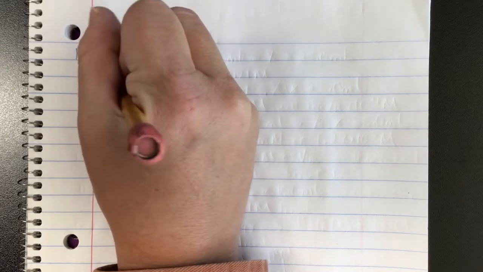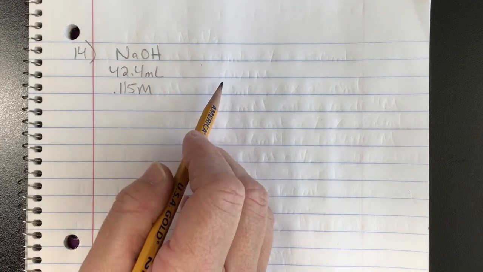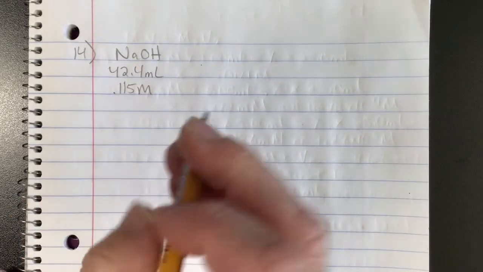Okay, and 2 more. Number 14. They give us a balanced equation there. Everything is just a 1-to-1 ratio. And this question is asking for the grams of acetic acid, and it gives us the information for sodium hydroxide. So we have 42.4 mils, and we have 1.115 molar. We're going to grams of acetic acid, so we can use this to go to moles, do a mole-to-mole ratio to acetic acid, and then go moles to grams using molar mass.